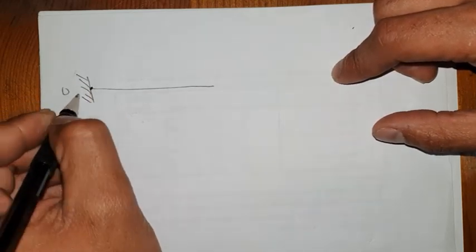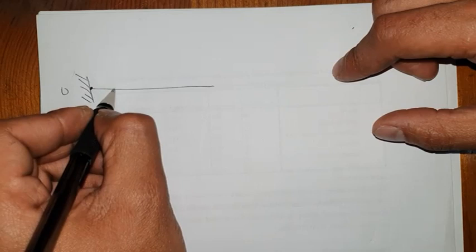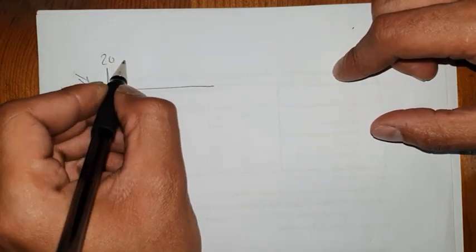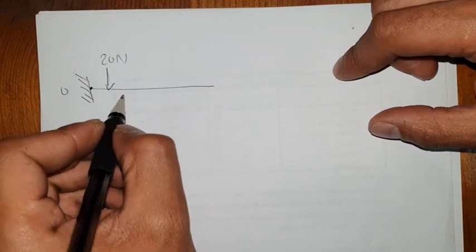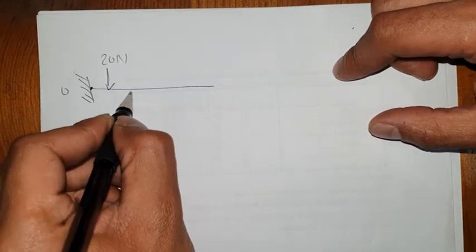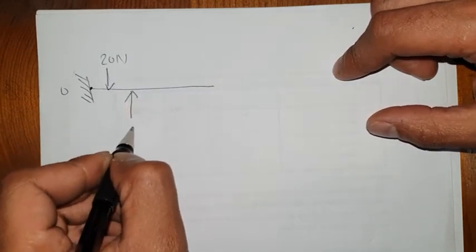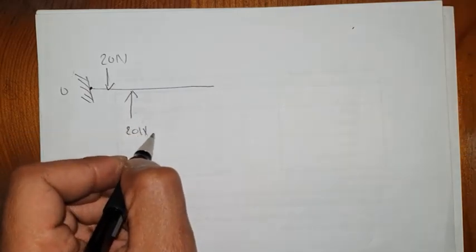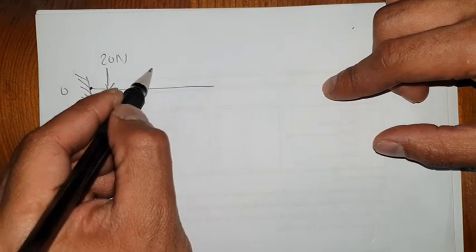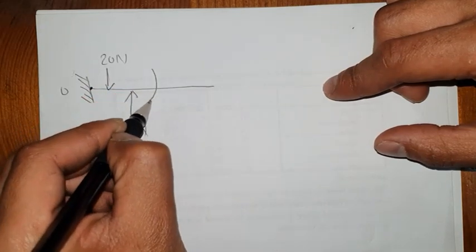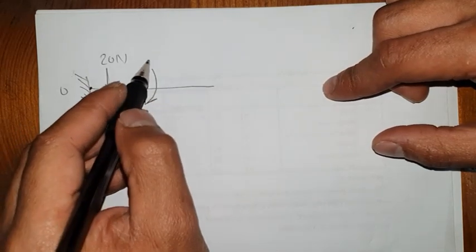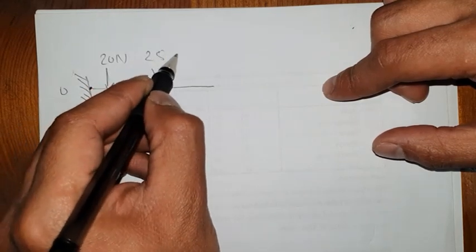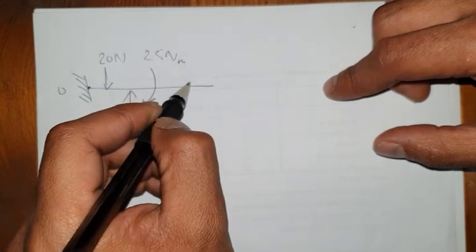It means it's O. One force is acting from this direction, it's 20 newtons, and its couple force in the other direction, here, 20. And here we have another force that's acting in this direction. It's a moment, and it's 25 newton-meters.